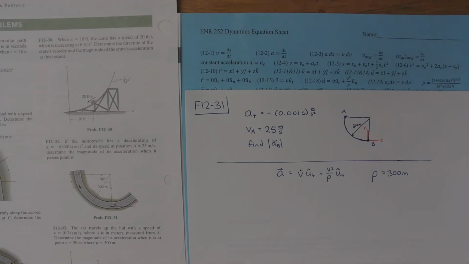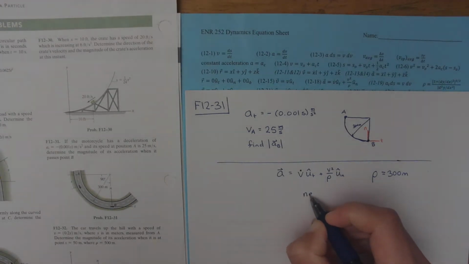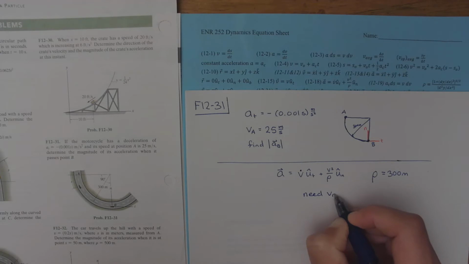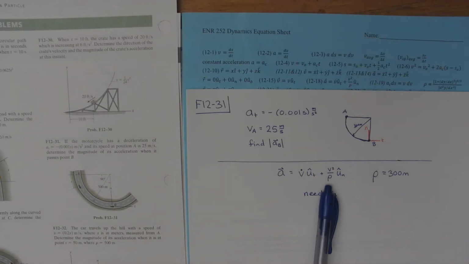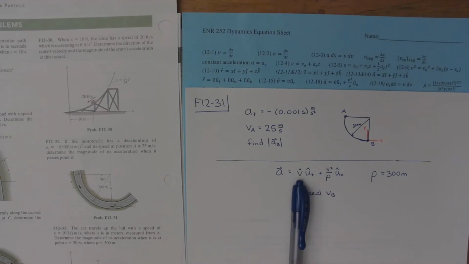And I want to find the magnitude of the acceleration at point B, so let me take a look at what I have. I need v squared, but this is at point B, and all I have is the velocity at A. So I need the velocity at point B. I have the radius of curvature, so that's good. And this is the tangential component of the acceleration. So I need this at point B.